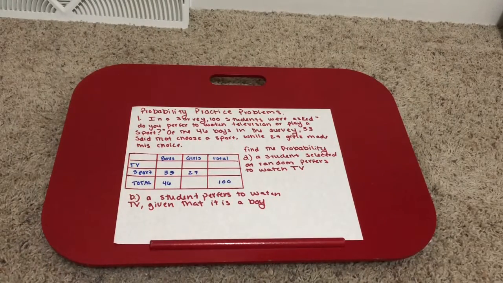For IB, a common practice problem that will often show up is something like this. You'll be given a problem and then a chart, and you're going to be asked to fill out the chart and then answer a few questions about it. The question is: in a survey, 100 students were asked, do you prefer to watch television or play a sport? Of the 46 boys in the survey, 33 said that they chose a sport, while 29 girls made the same choice.